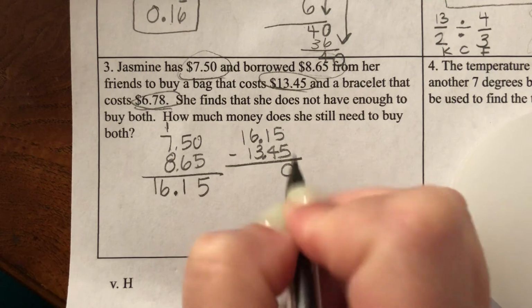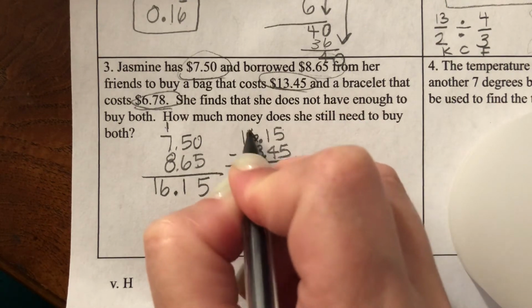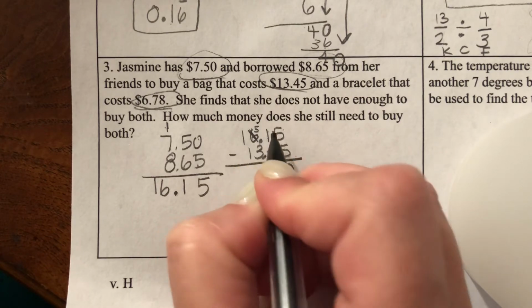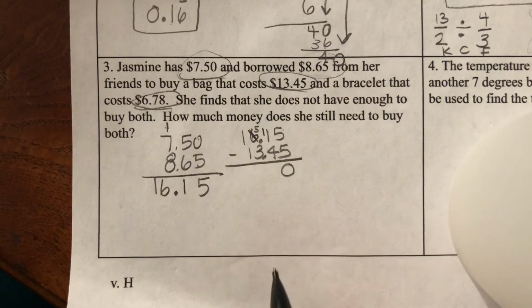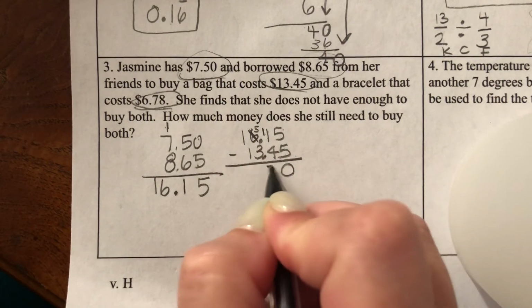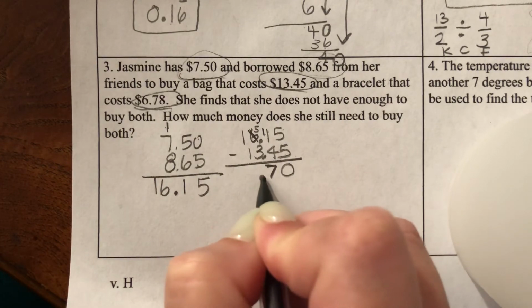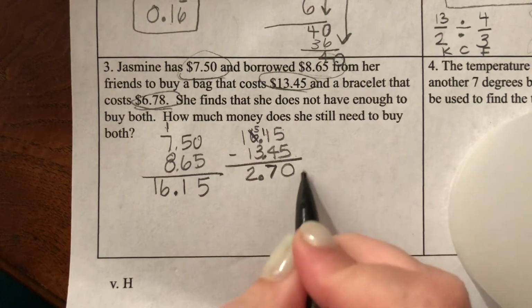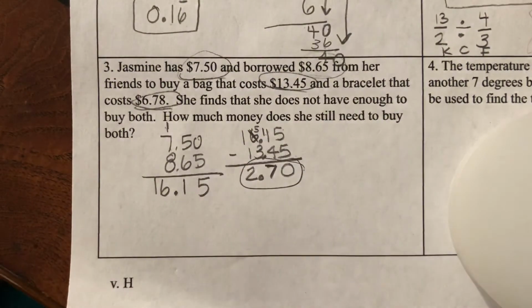5 minus 5 is 0. I can't do anything with this 1. I need to borrow from this guy over here. So we're going to take that 6 into a 5 and give that 10 amount over here. So 11 minus 4 is 7. Drop down my decimal. 5 minus 3 is 2. And 1 minus 1 is 0. So she's got $2.70 left over.